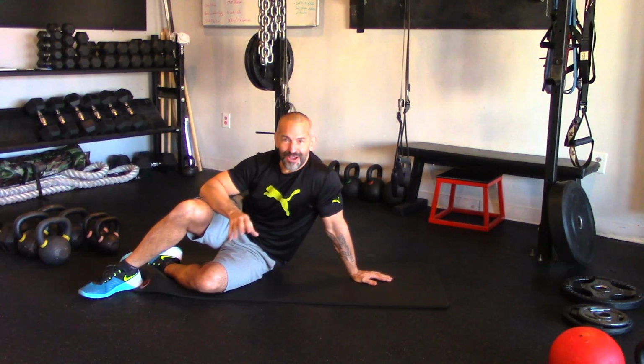It's the great thing about a yoga practice. This is a great whole back stretch. I by no means am a master of this. I'm going to give you my best attempt at it.